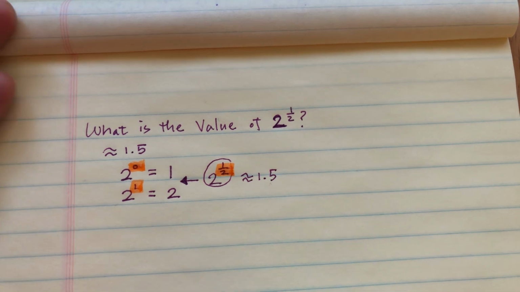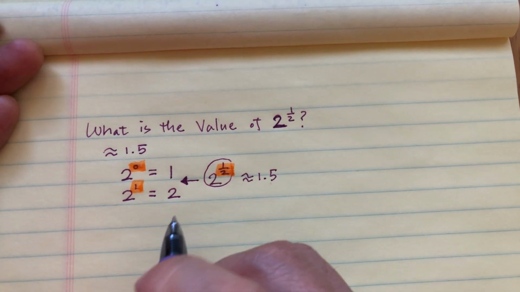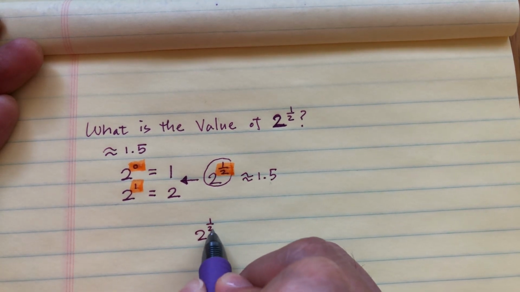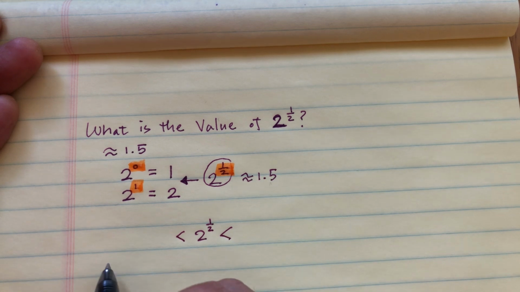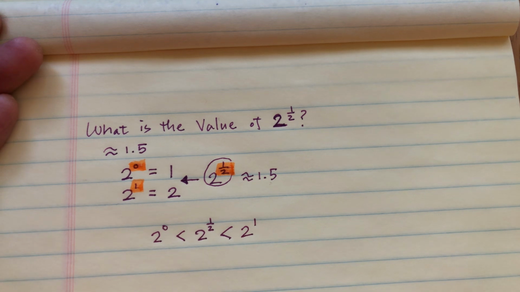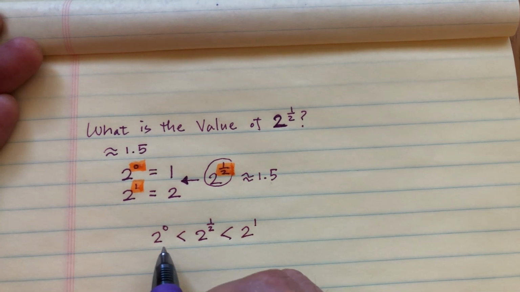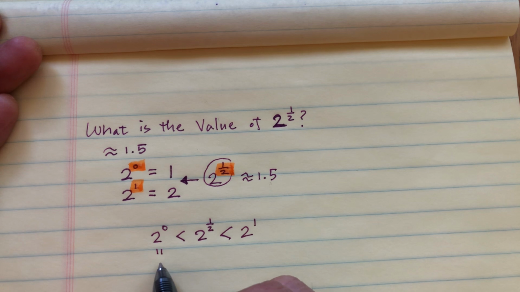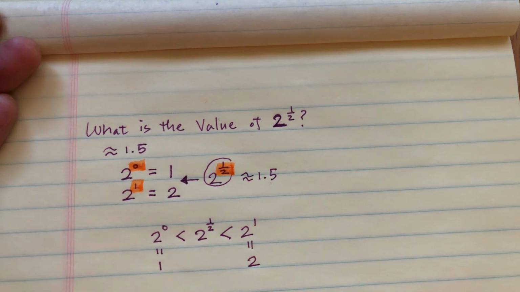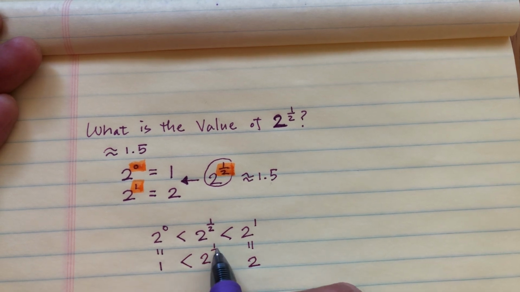Another way to think about this is, we're saying 2 to the 1/2 power is sitting between 2 to the 0 power and 2 to the first power, right? And 2 to the 0 power is equal to 1, since anything to the 0 power is equal to 1. What about 2 to the first power? Well, that is exactly 2, right? So 2 to the 1/2 power is sitting between the values of 1 and 2.